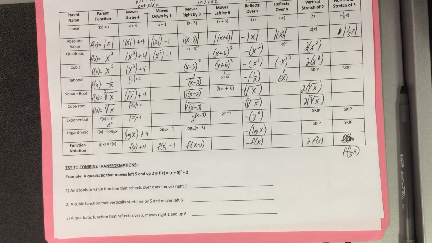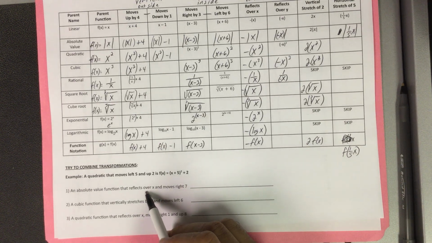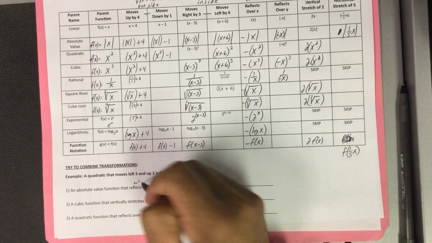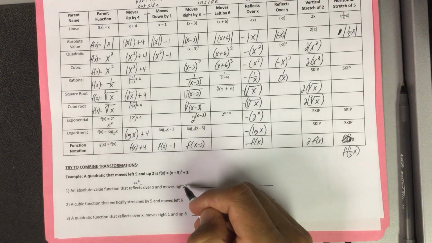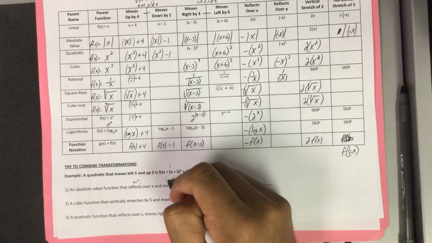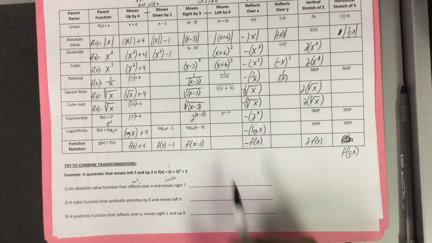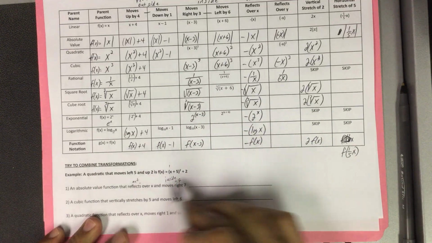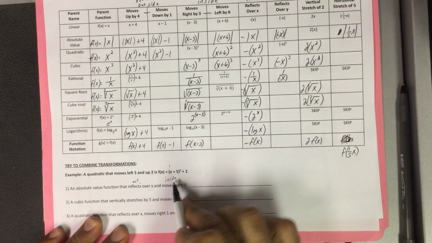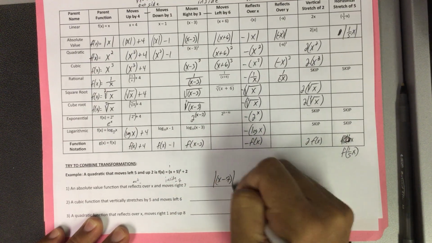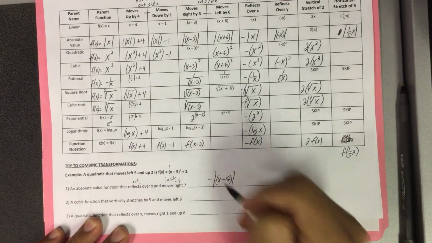An absolute value function that reflects over the x and moves 7 right. Reflecting over the x. Okay, what is that? That's outside. A negative outside. And when it moves right 7, moving right is inside. And when it moves right, it's x minus 7. So when I look at this, it's absolute value, x minus 7 on the inside. So put that on the inside. Take the absolute value. And then I need the negative on the outside to get the flip.